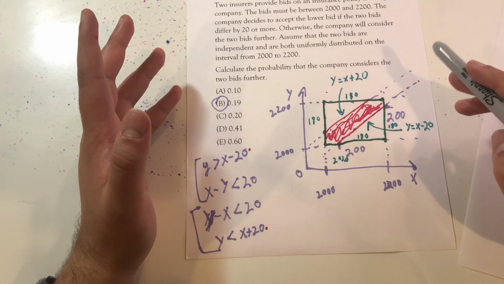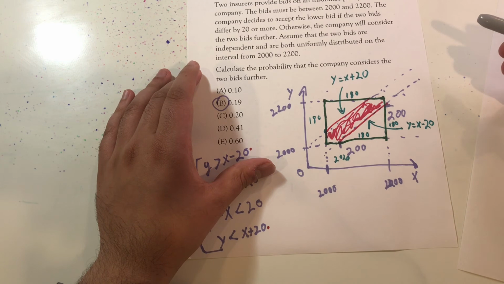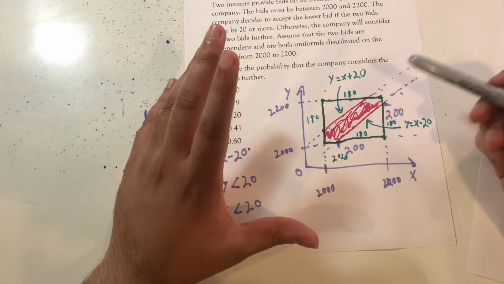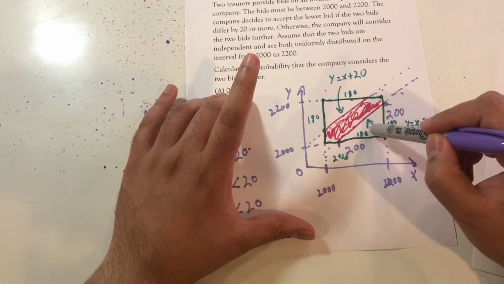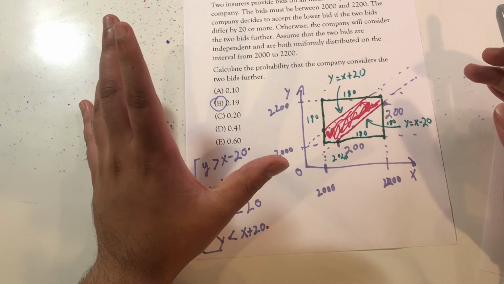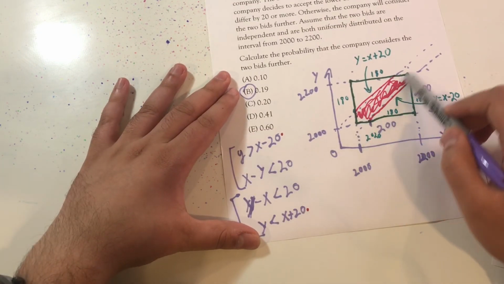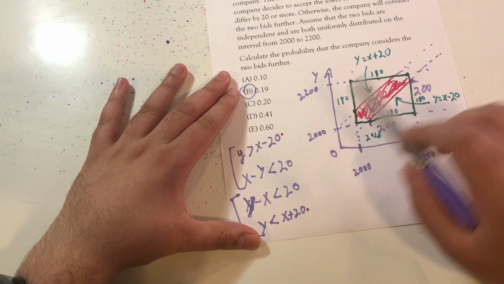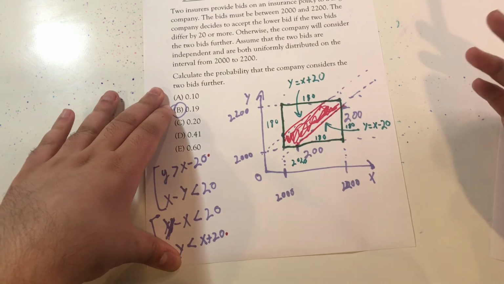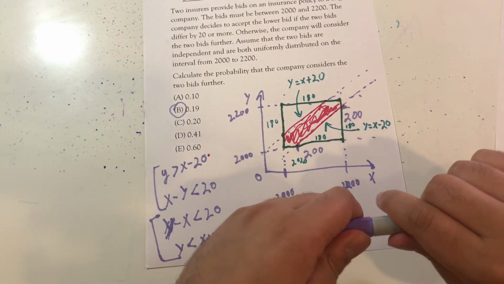After that, I was given some extra information about whether or not the company considers the two bids further. If you're in here, then you've considered the two bids further. If you're outside, but still in this square, then you would have accepted the lower bid. So it's understanding how to get the equation for each of these lines, the inequality that represents it, and knowing where to shade in. And then geometry: calculate an area and divide.